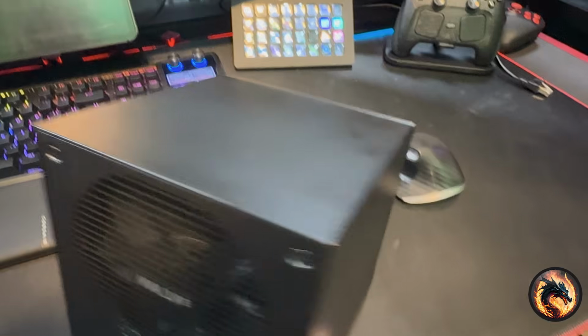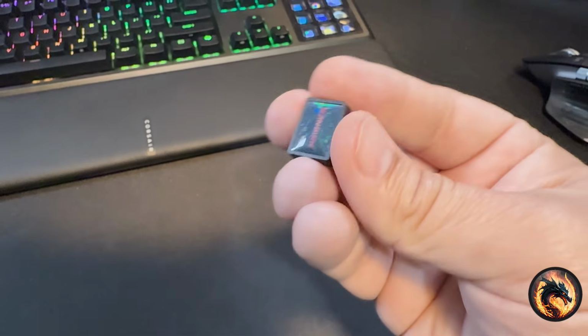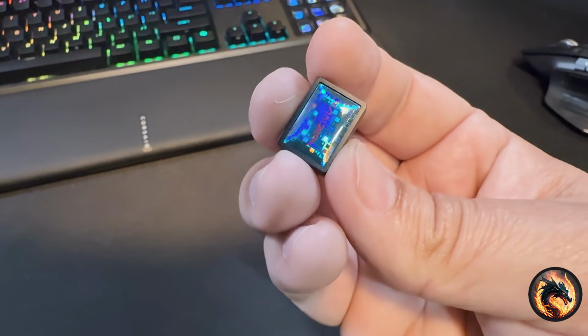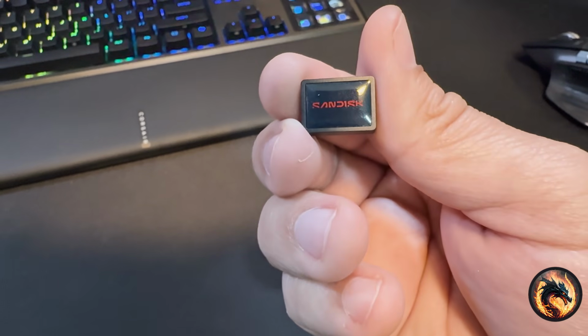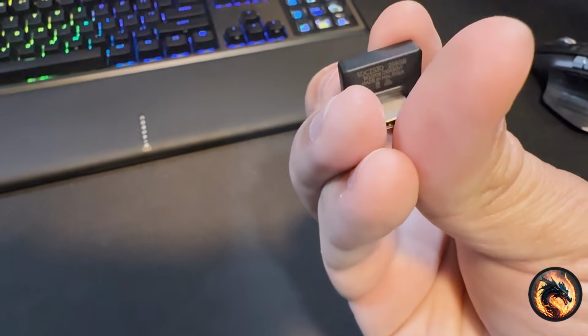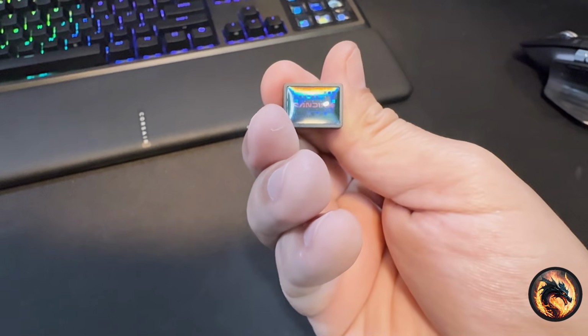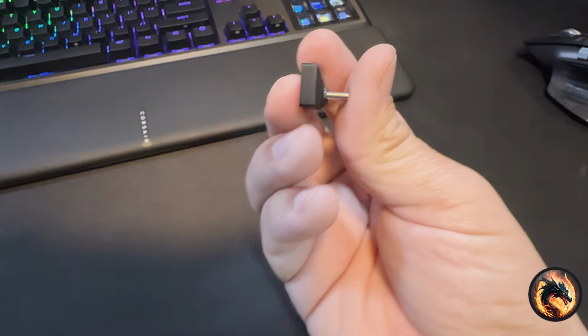And I'm going to show you the flash drive that I got. I'm also going to put a link to the one that I bought, but you can get up to 1 terabyte. And I do recommend getting that one because you can also install other different games that I'm also going to mention in the video, games that do not require a fast drive to play, or basically to run. So you could use that as an additional storage unit.